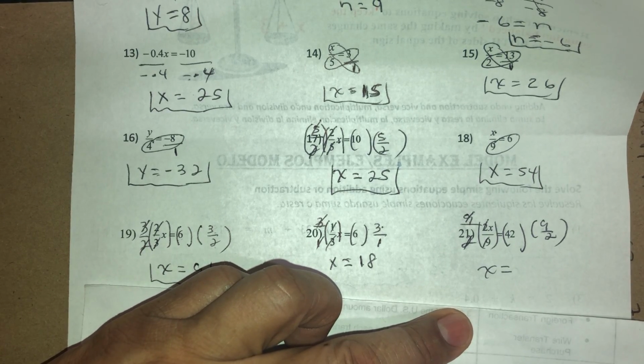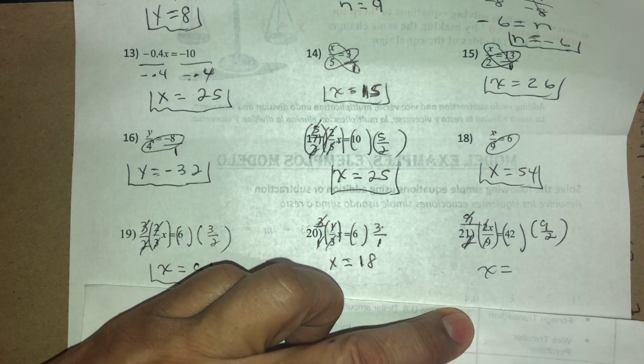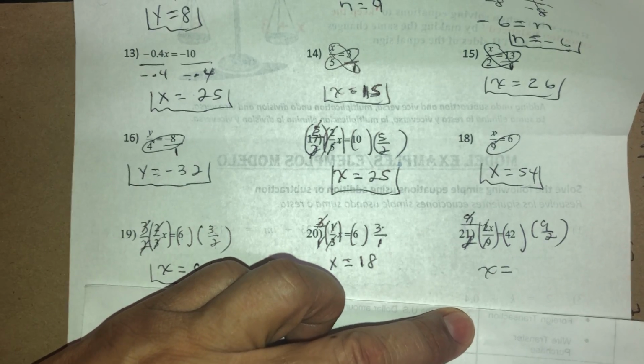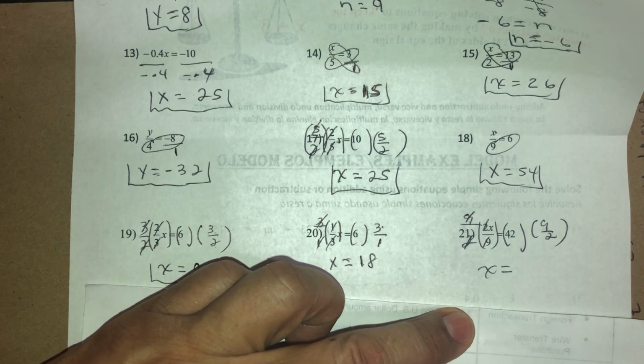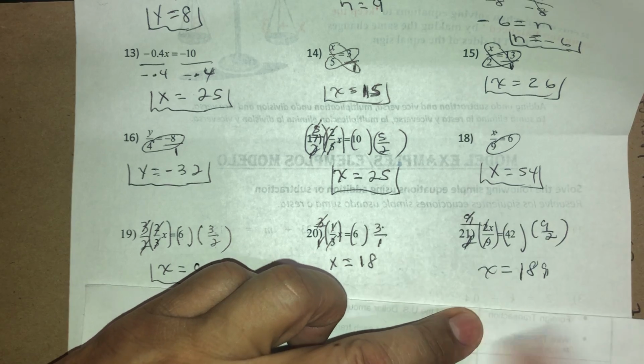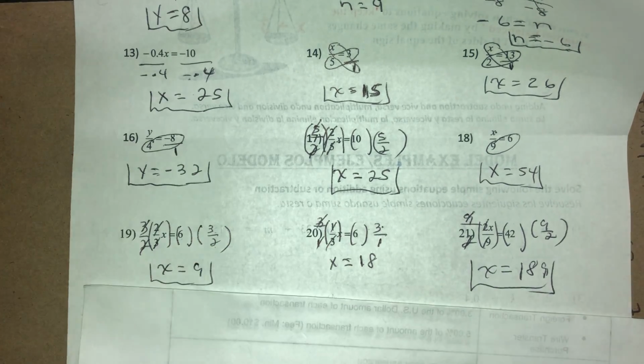And I think you get 42 times 9. Oh, I made a mistake. 42 times 9 divided by 2 is 189. All right? And that's it. That's something very simple, guys, that you should do in 1, 2, 3.